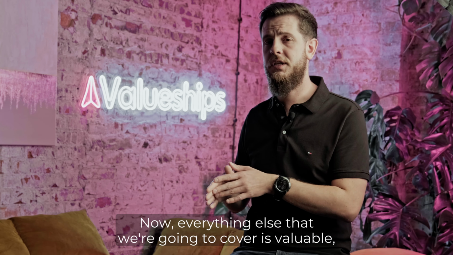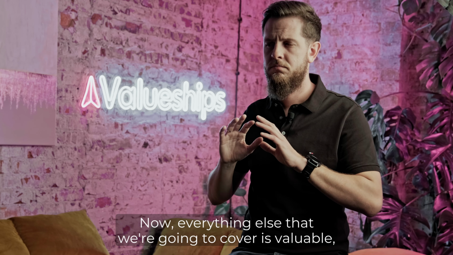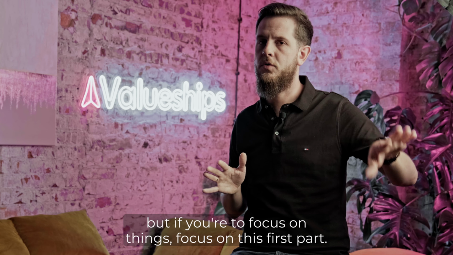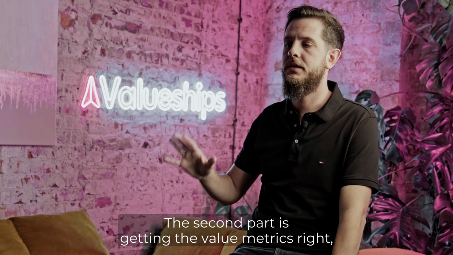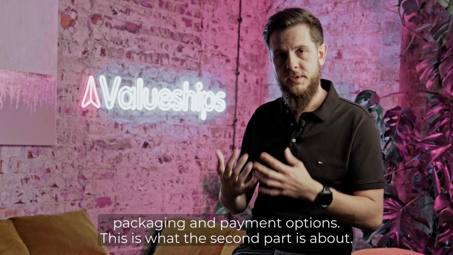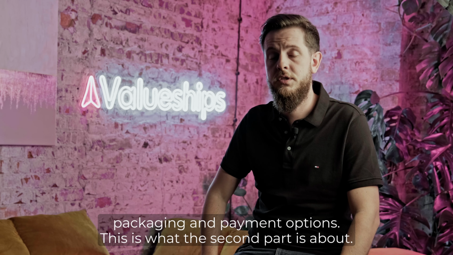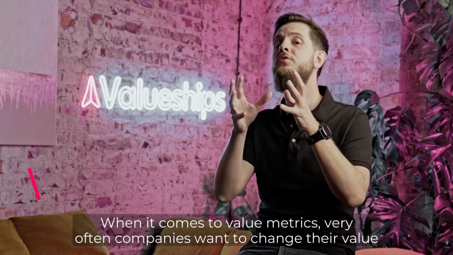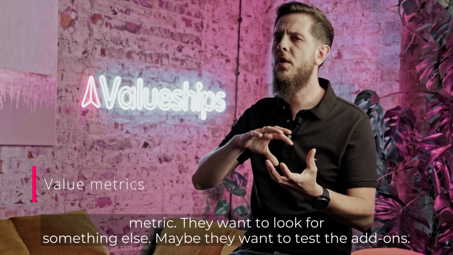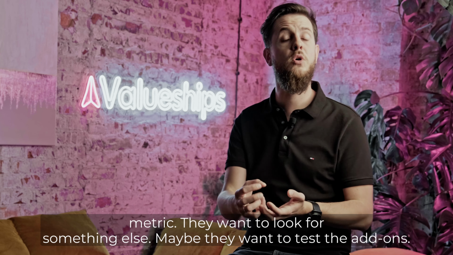Now, everything else that we're going to cover is valuable, but if you're to focus on things, focus on this first part. The second part is getting the value metrics right, packaging and payment options. This is what the second part is about. When it comes to value metrics, very often companies want to change their value metric. They want to look for something else. Maybe they want to test the add-ons.